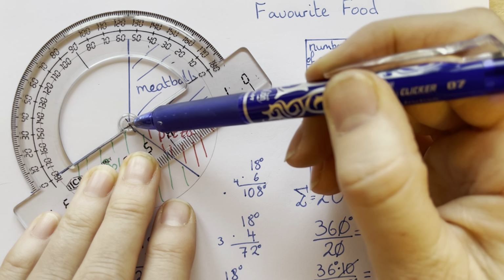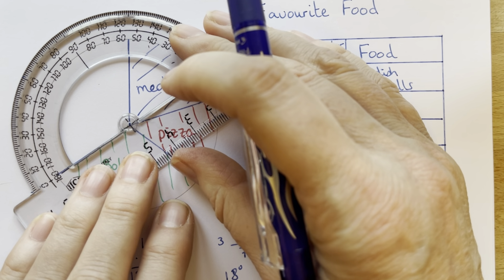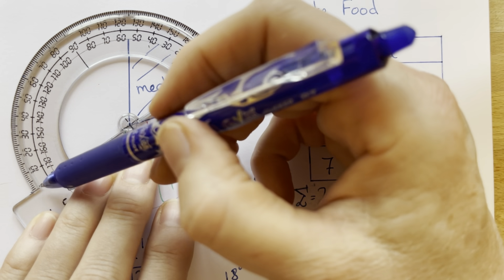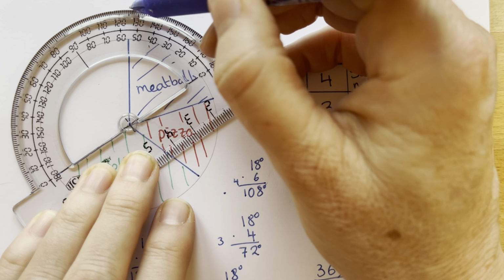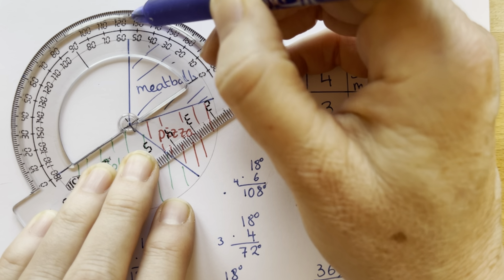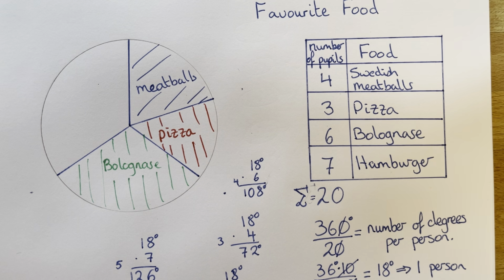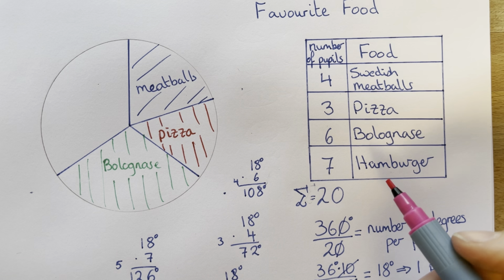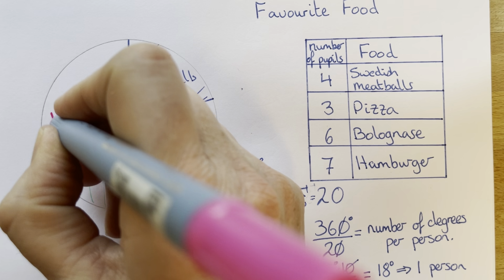We've got the center of the circle. We have got our protractor on the line here. We go all the way around, 100, 110, 126, which is exactly where we started, back at the starting point. So yes, we have done our diagram correctly, and we must fill in that this last area here was hamburger.